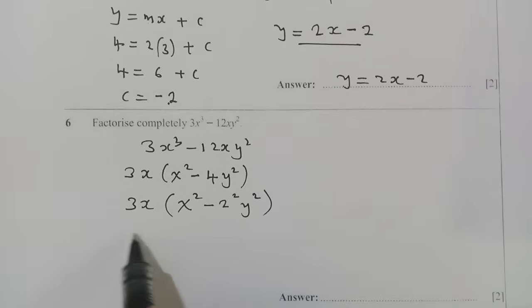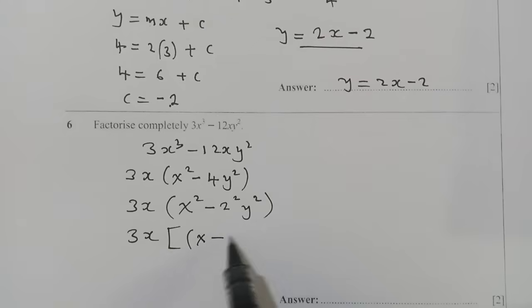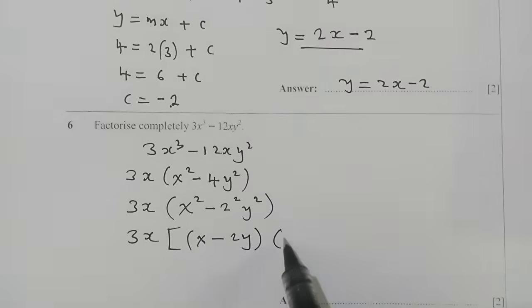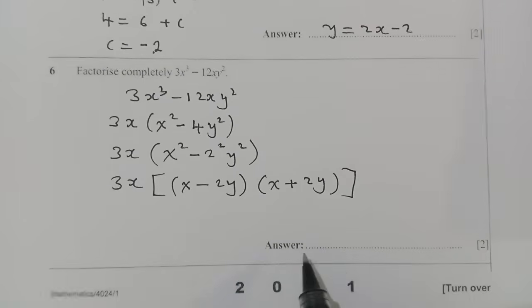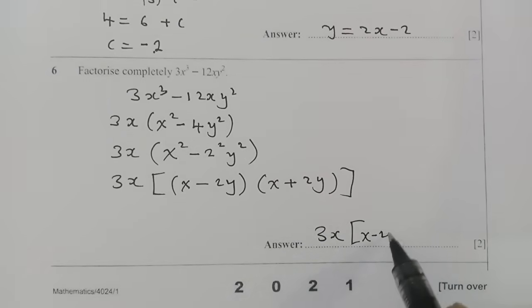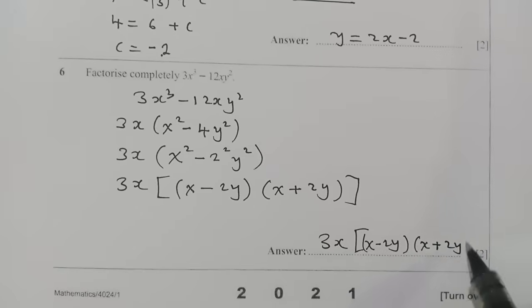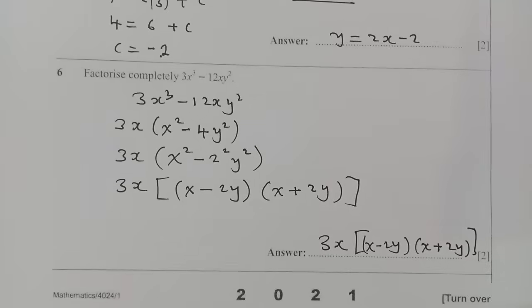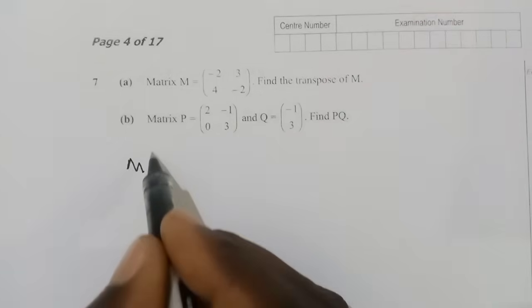So now we can use the idea of difference of two squares. This is our answer. So we can write our answer right here, the way it looks. For question 7, they want us to find the transpose.